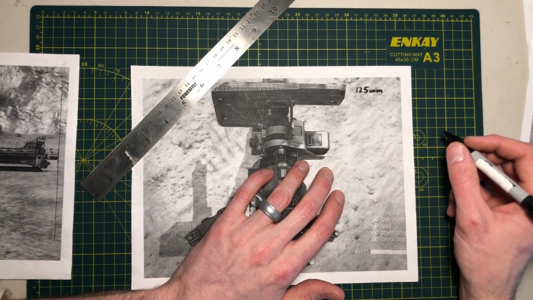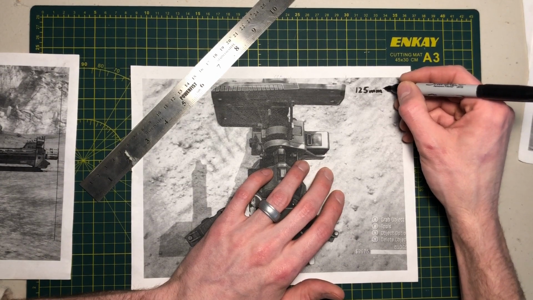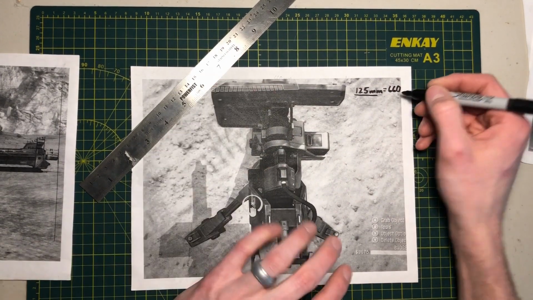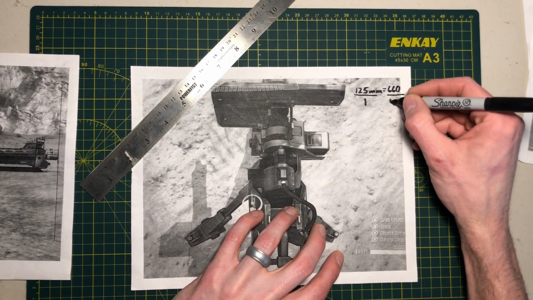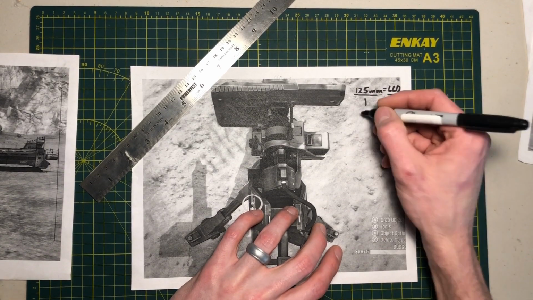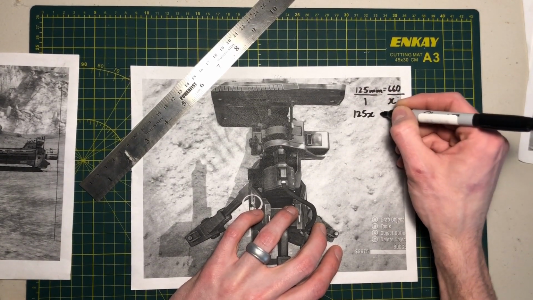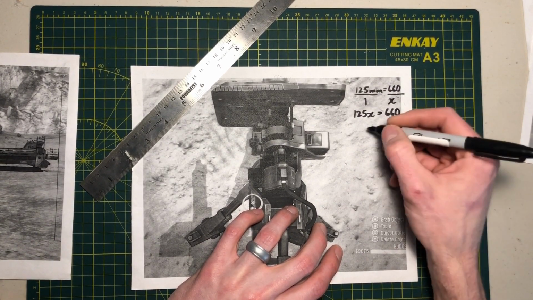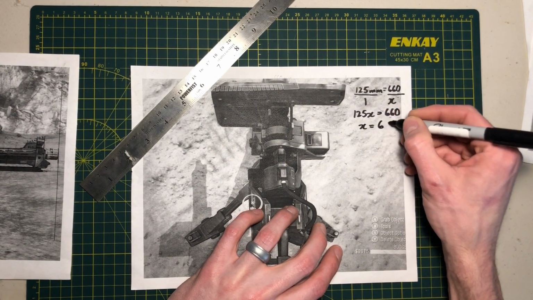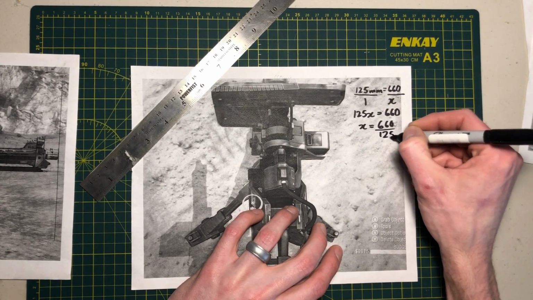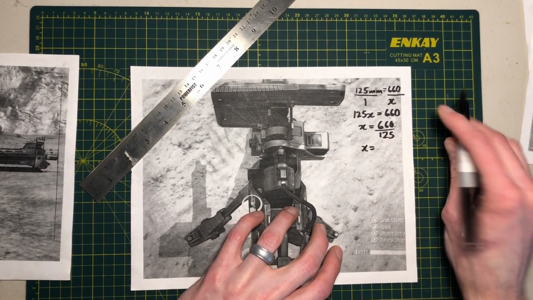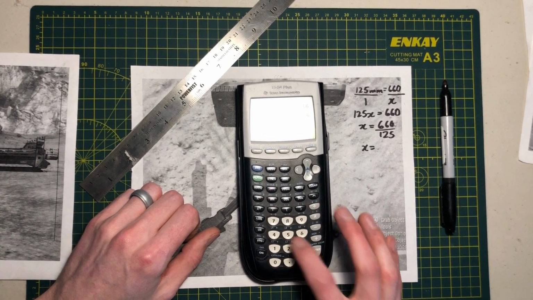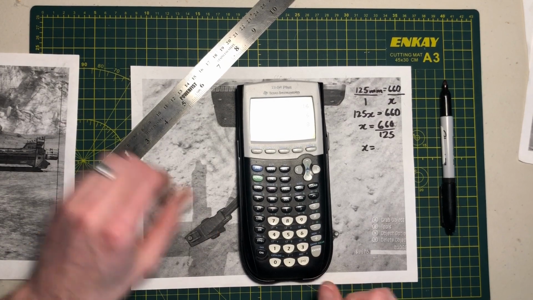and that is equal to 660 millimeters in real life. Again, I want to find down to the millimeter, so get our x value in there. We get 125x equals 660, because again we're cross multiplying. So x is equal to 660 divided by 125. x is equal to 5.28.